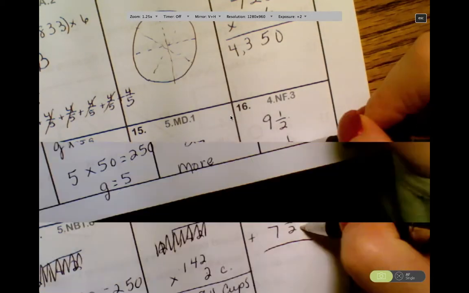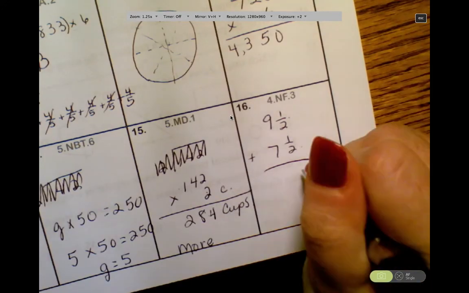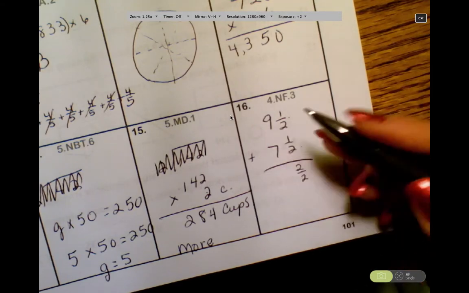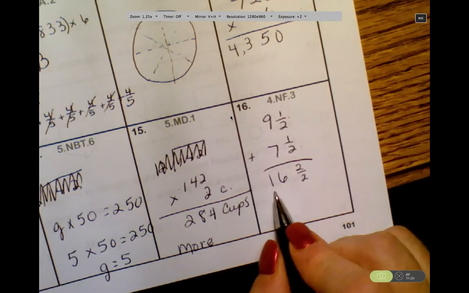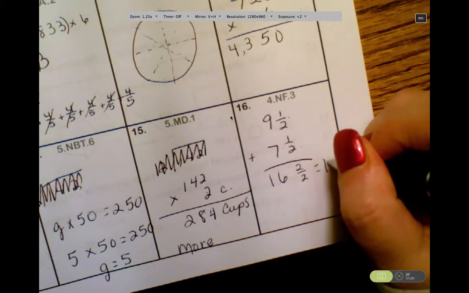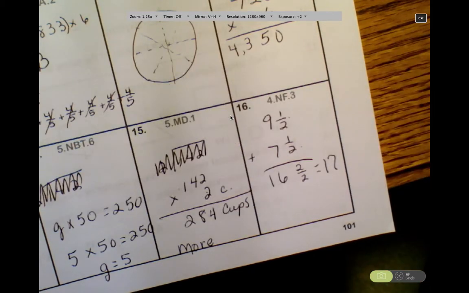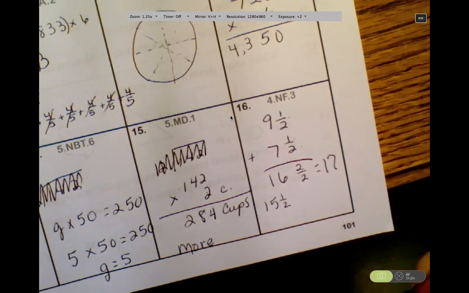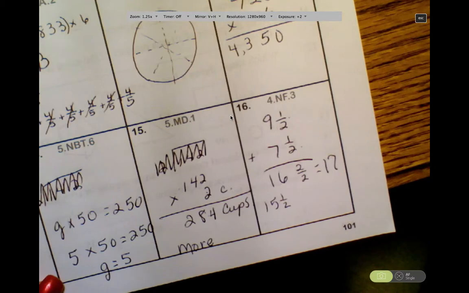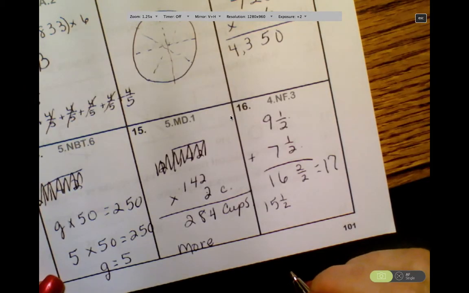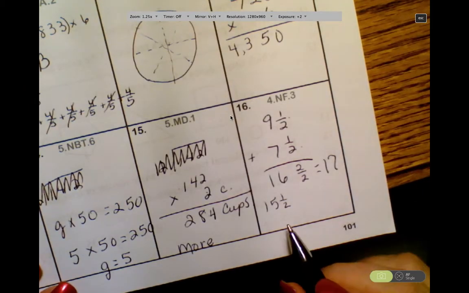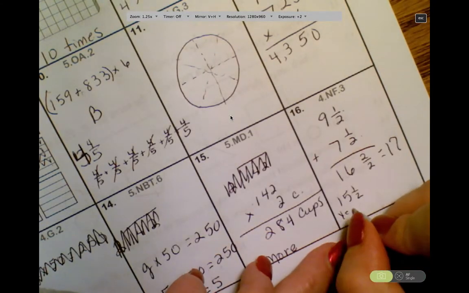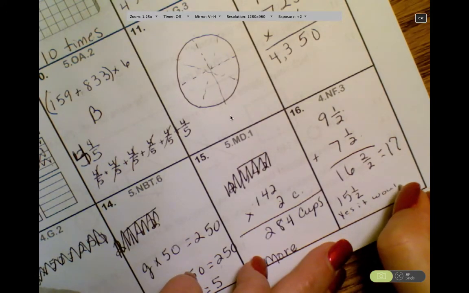Well, I know that 1/2 and 1/2 equal 1 whole. So I'm going to write it as a fraction, 2/2. And I know that 9 plus 7 is 16. And if I add these together, this would equal 17. My tub holds 15.5 gallons. And so, yes, it would overflow because the tub can only hold 15.5 gallons.